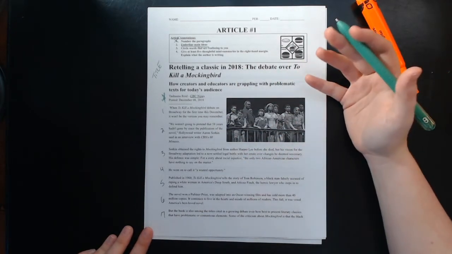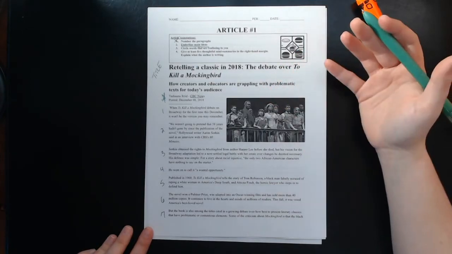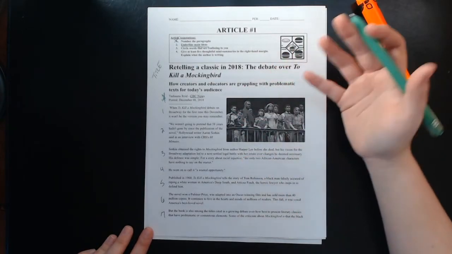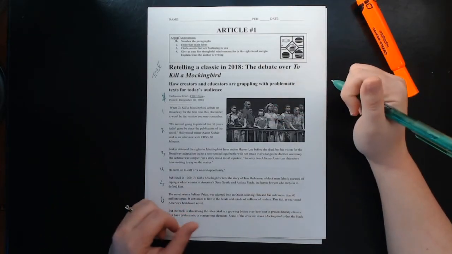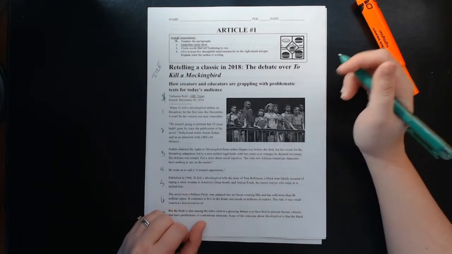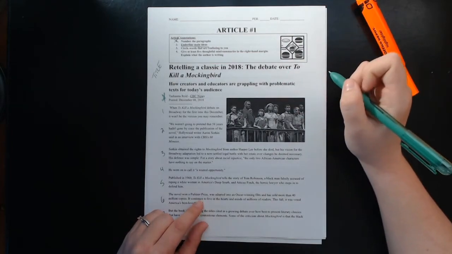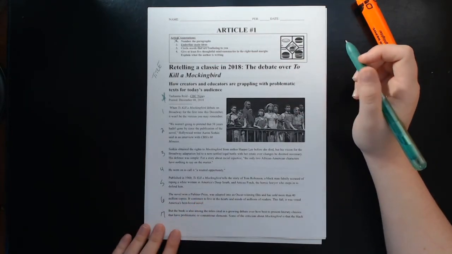If you find a sentence that produces an especially helpful fact, especially if it pertains to our mock trial coming up, whether it argues for or against keeping To Kill a Mockingbird in the classrooms, you're probably going to want to underline that. That'd be for the best.